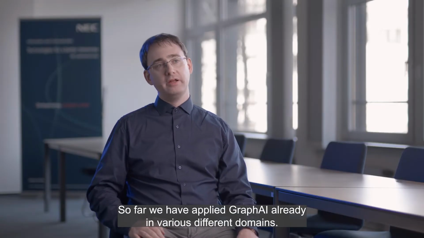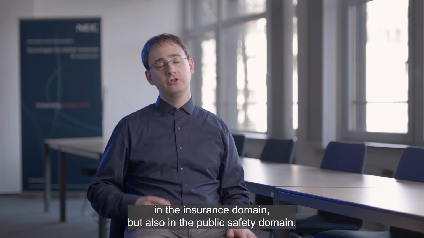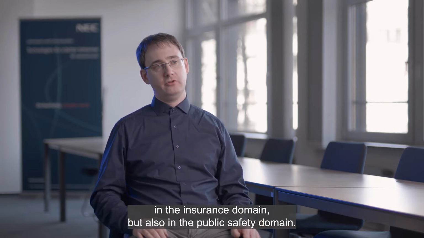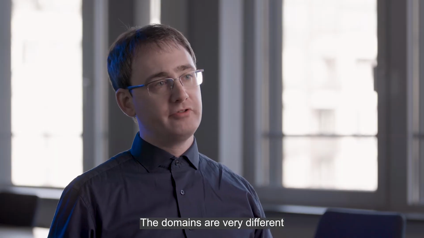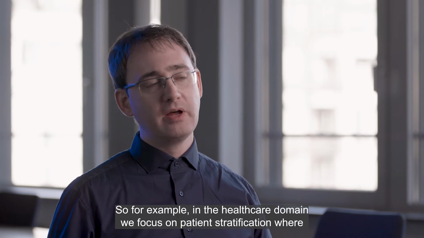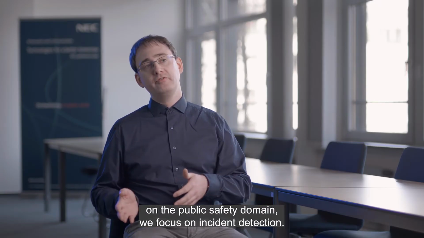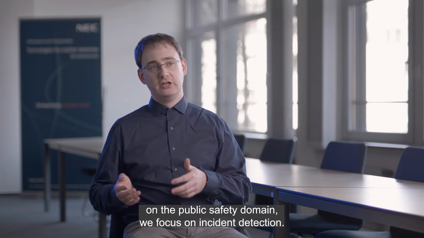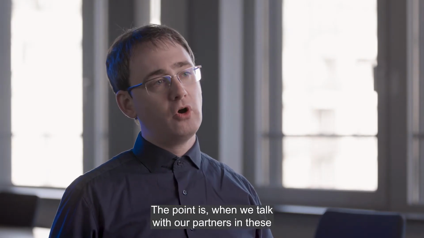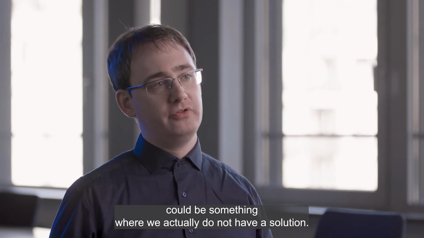So far we have applied GraphAI already in various different domains. In the healthcare domain, in the insurance domain, but also in the public safety domain. The domains are very different, and as such are the problems which we have to address with GraphAI. So for example, in the healthcare domain we focus on patient stratification, where in the public safety domain we focus on incident detection. The point is, when we talk with our partners in these different domains, the problems which they might have could be something where we actually don't have a solution.